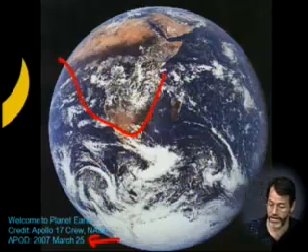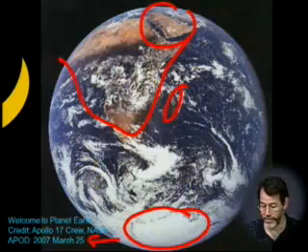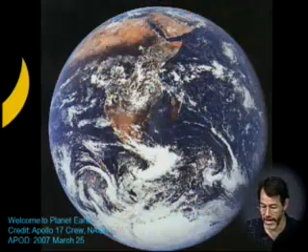So this is Africa and Madagascar, the Arabian Peninsula. And here's Antarctica. And there are all kinds of clouds around. And it's just a picture that's so common and so public domain that it just gets reproduced over and over.